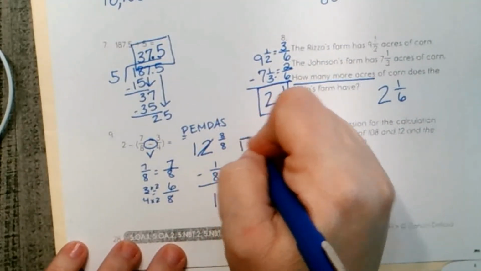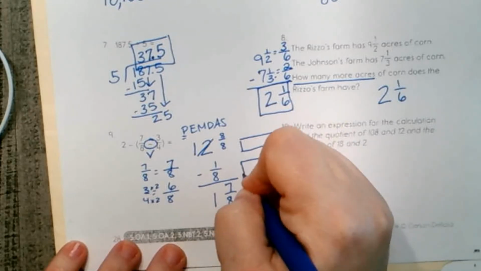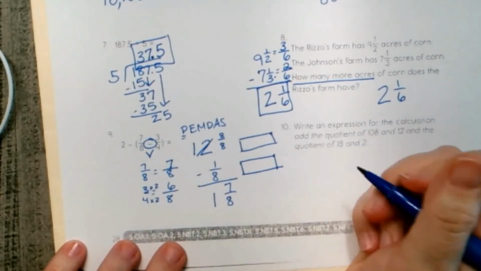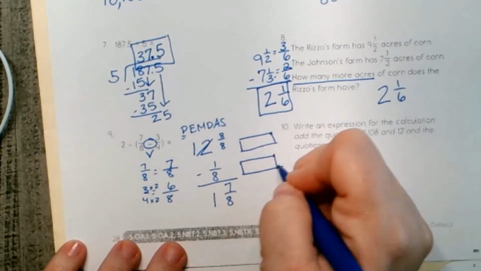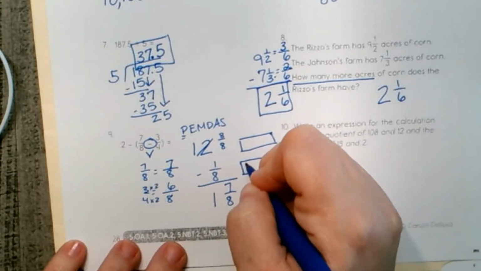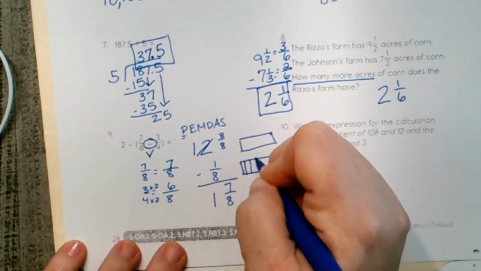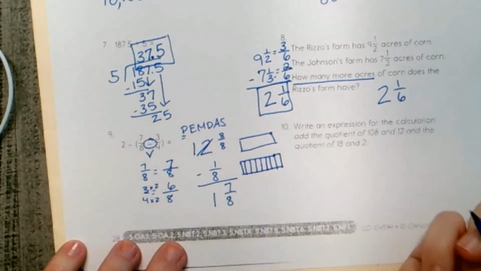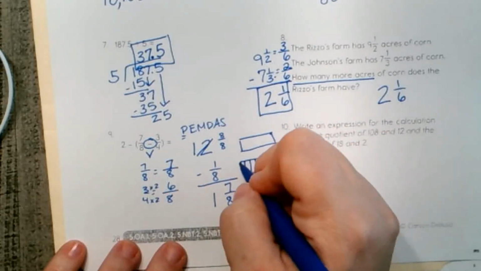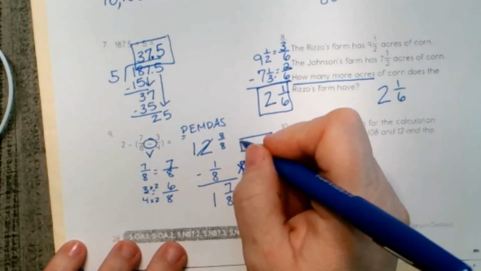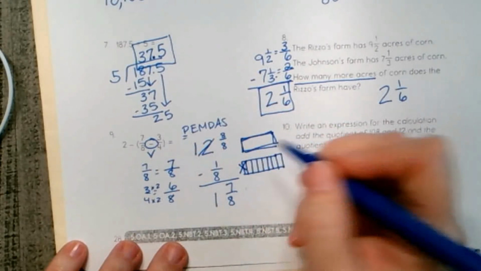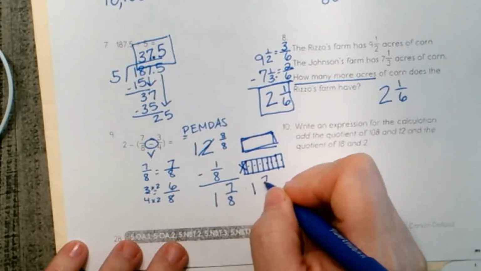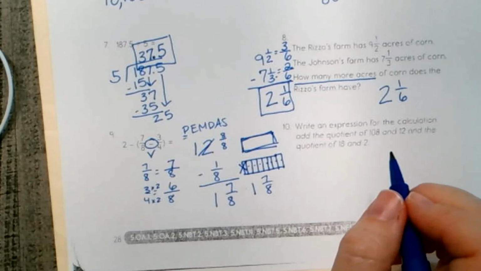I'm going to draw 2 wholes. And I'm going to take away, because it was 2 minus 1/8, I'm going to take away 1/8. How many am I going to break this up into? 8ths, because you need to take one of them. So 1, 2, 3, 4, 5, 6, 7, 8. It's 8/8. You're going to take away one of them, and you still have this whole here. And how many 8ths do you have? 7. So you can even draw a picture.